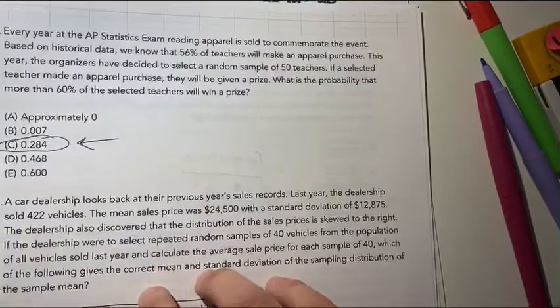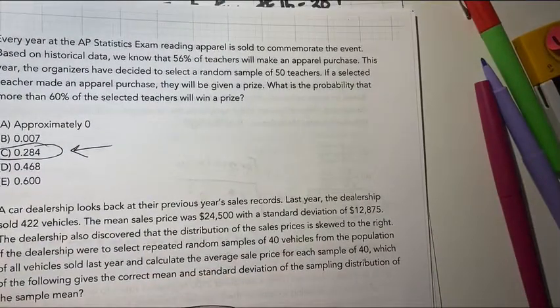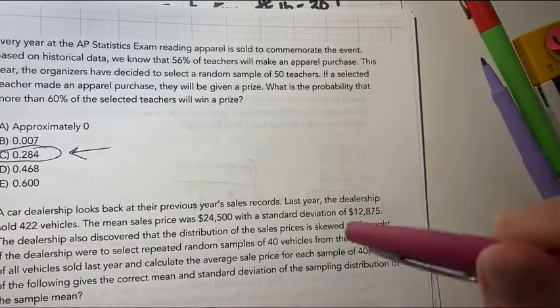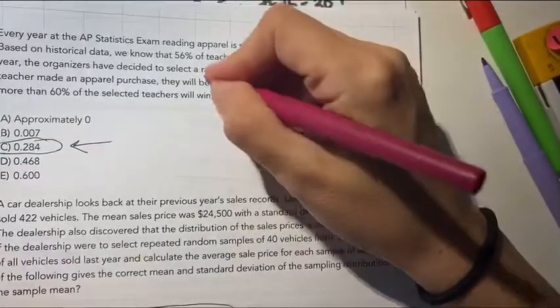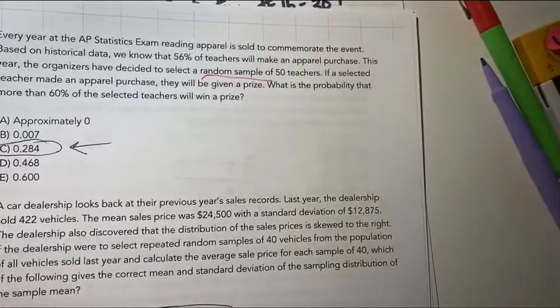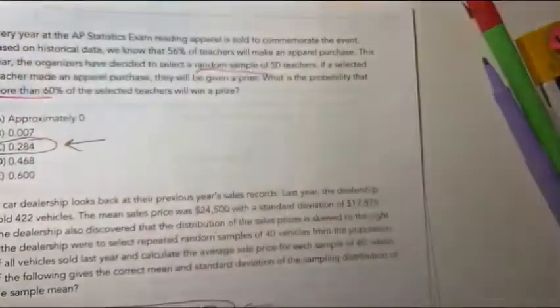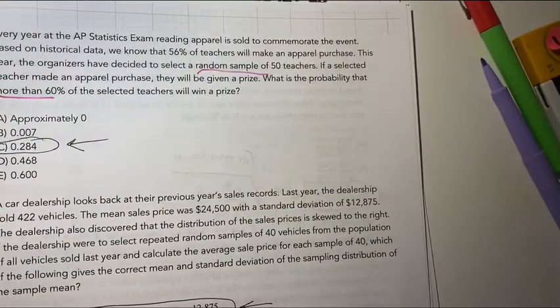All right, question number 18. It says, every year at the AP Stats reading, they sell apparel. Based on this data, we know that 56% of teachers will buy it. If we take a random sample of 50 teachers, what's the probability that more than 60% will select that apparel? Okay, beautiful, really cool question. So let's take a look.